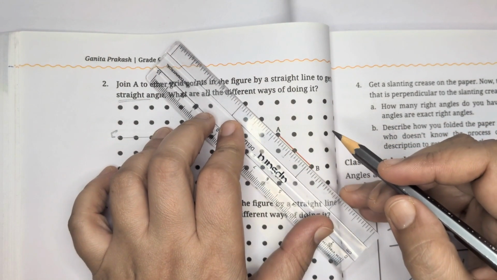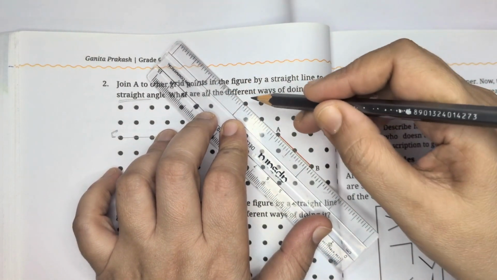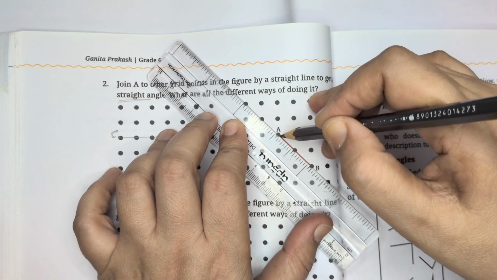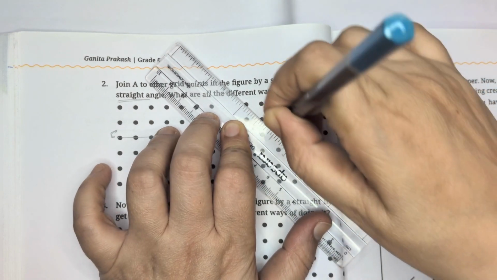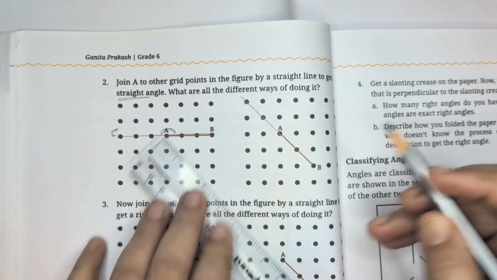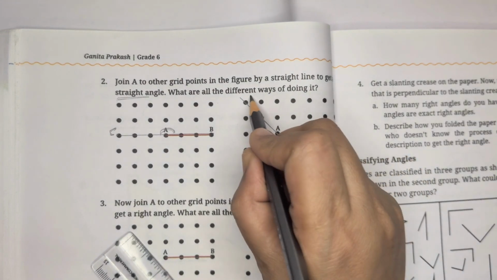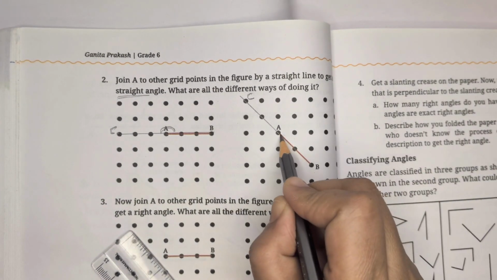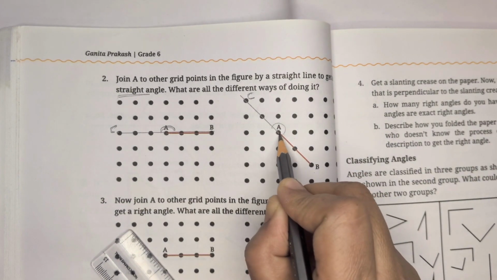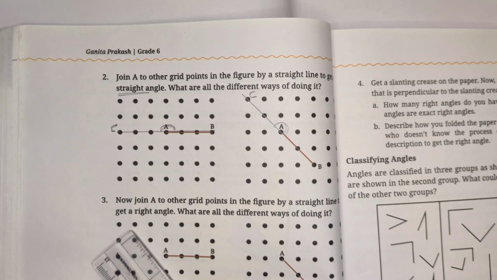Here we can extend towards this side direction or down. If we mark it, it will come the same way. BAC is a straight angle.